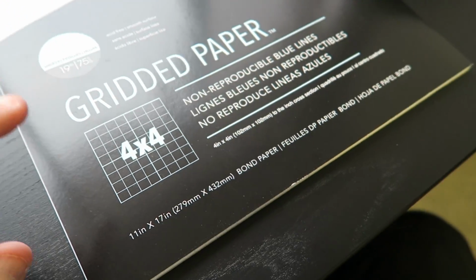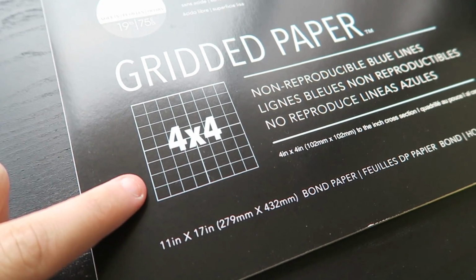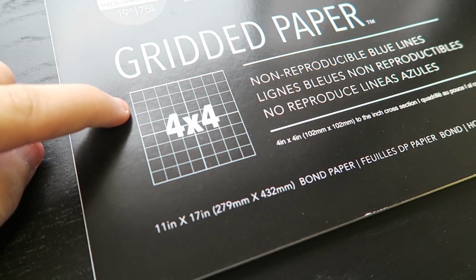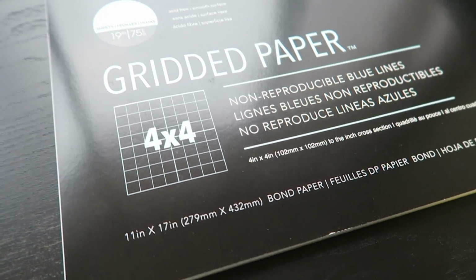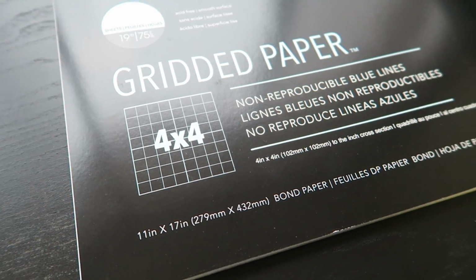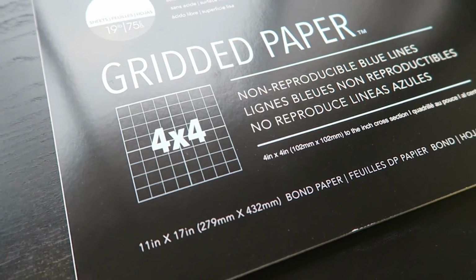There's two important things to remember. The first thing is this 4x4 grid. We're gonna treat each 1/4 of an inch square like it's an inch, so we can blow up the map 400% later and have it be actual size for miniatures.